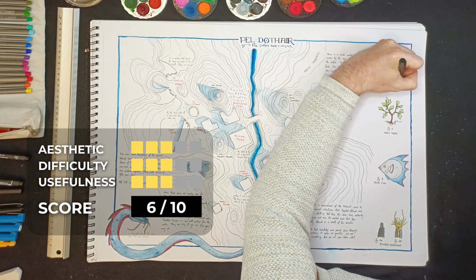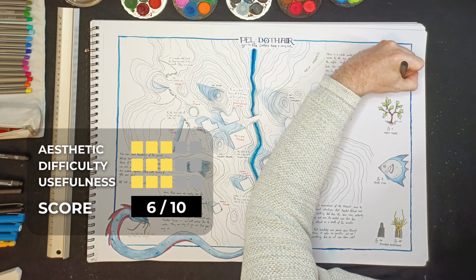So overall, I'd give this map a 6 out of 10. It's got some strong ideas, but it's a little specific.